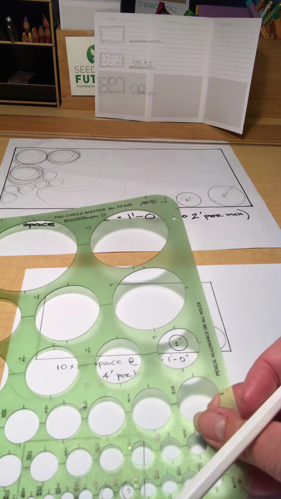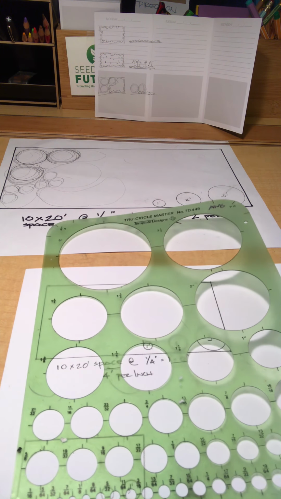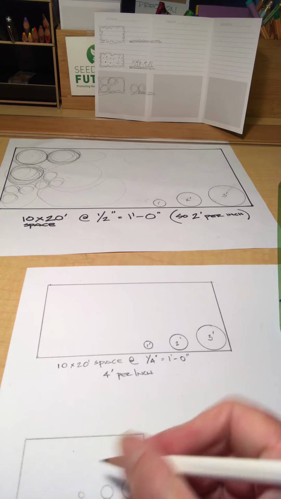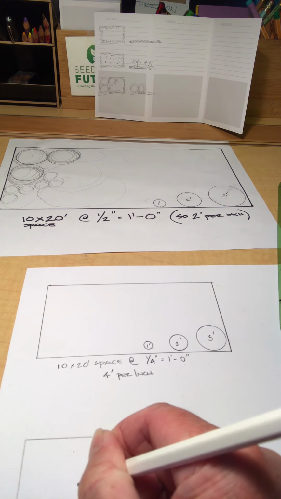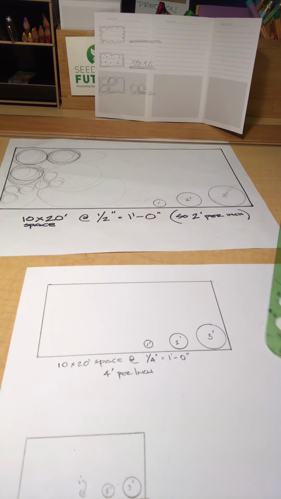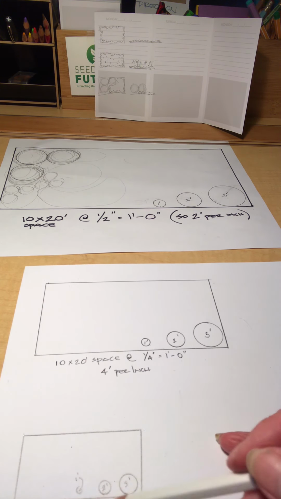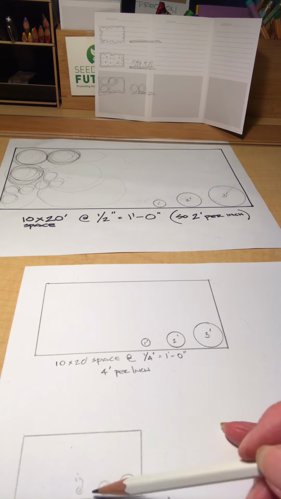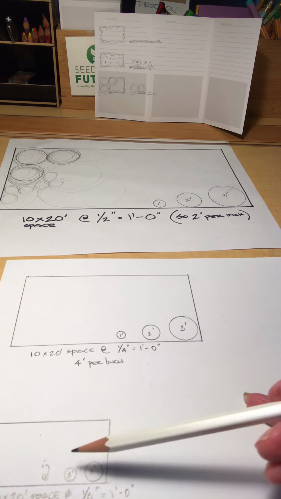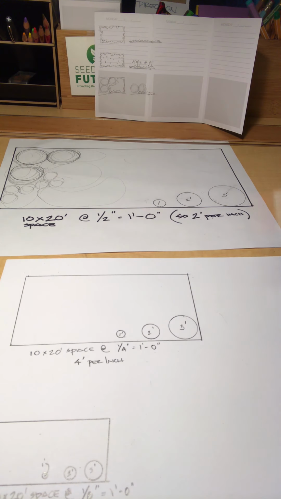And then a 1 foot plant is the 1/8. So 2, 1, right? So you can see that if we wanted to show smaller plant massings, the 1/8 scale is way too small, right? So that's not helpful at all. So you need to pick the scale that's the most helpful.